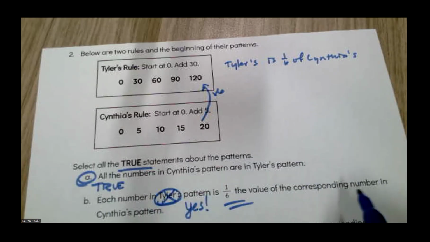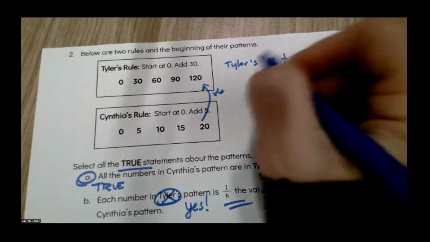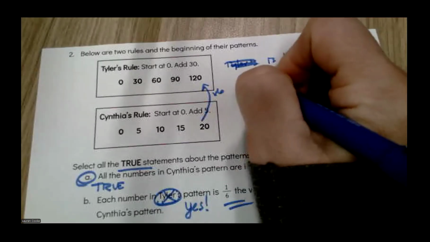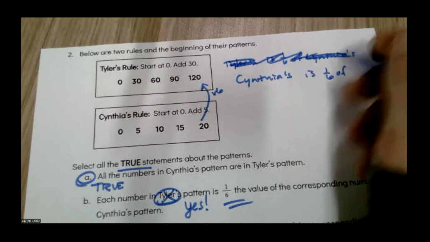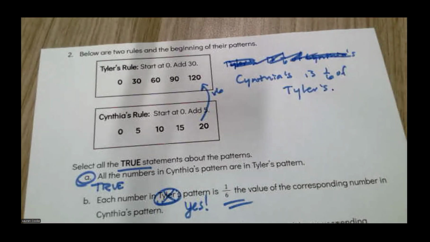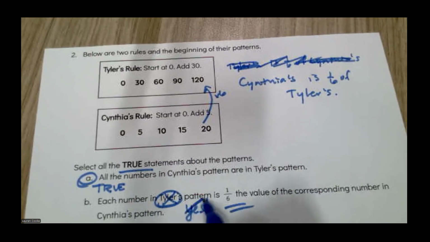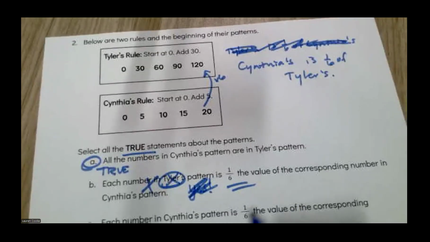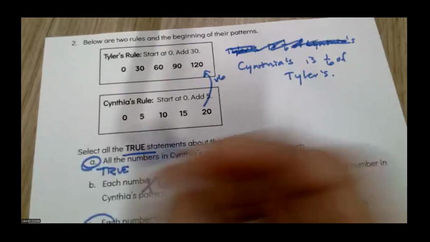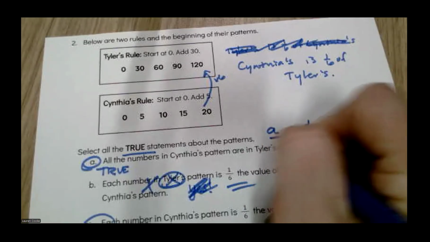Because Tyler's is, no. Cynthia's, oh my goodness gracious. See, you just have to think through it. Cynthia's is 1/6 of Tyler's. All perfect examples of working through it. So Tyler's, no, because Tyler's is 6 times. So this is also wrong. Each number in Cynthia's, yes, that is true. The number 90 will be in both. Add 5, yes, because 5, 10, 15, 20. Yes. So A, C, and D.